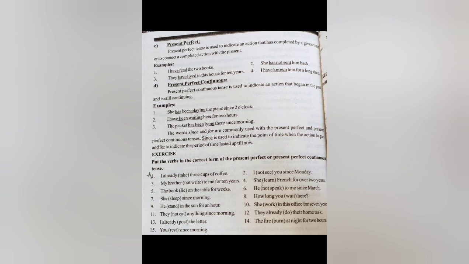Now this is the exercise in which we have to use the present perfect tense or present perfect continuous tense. As the first example we have, I already take 3 cups of tea. This is a work that has already been done and it has no connection with the present. So, I have already taken 3 cups of tea. We use the perfect tense here.